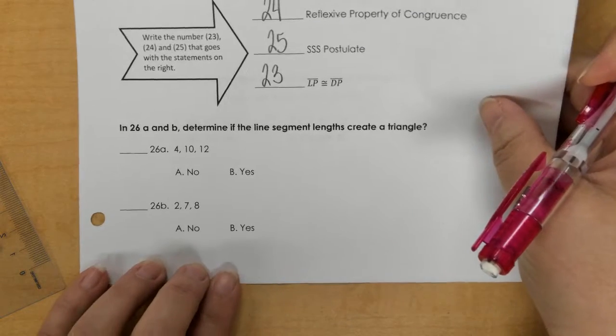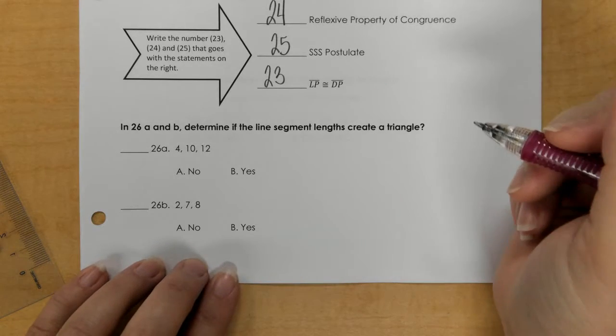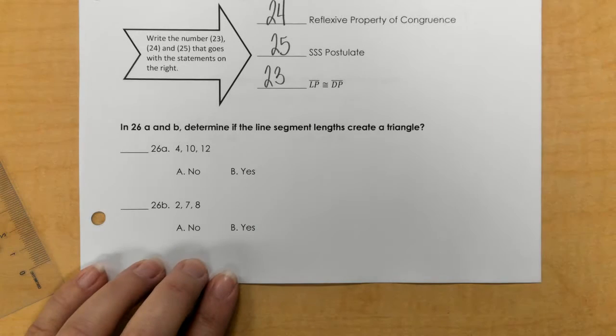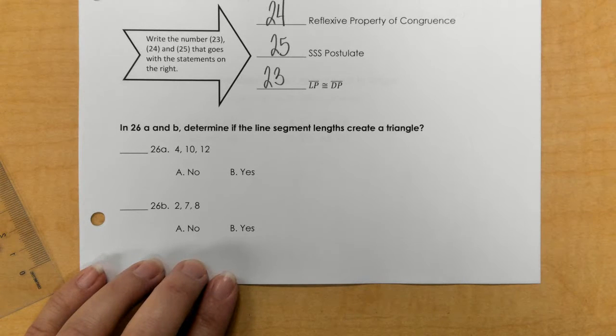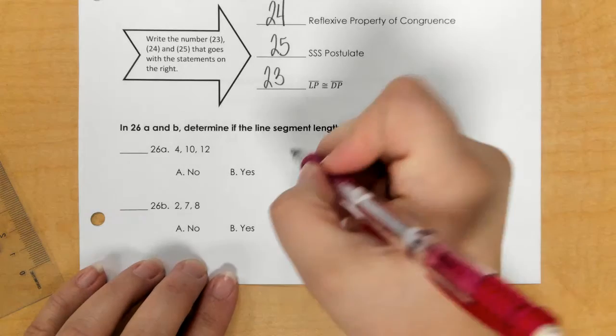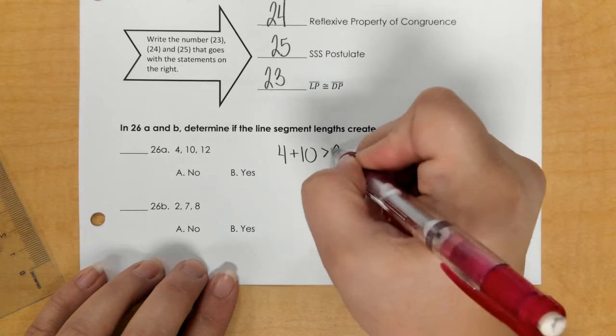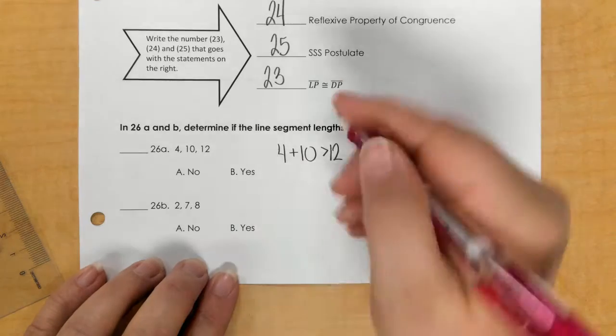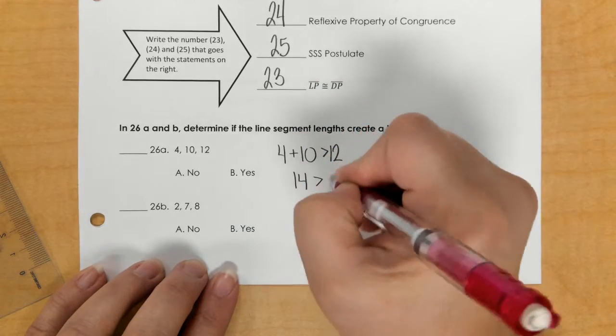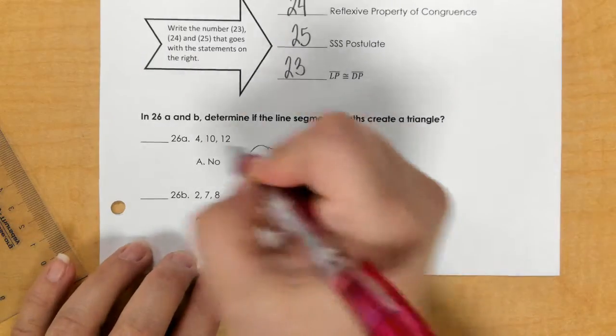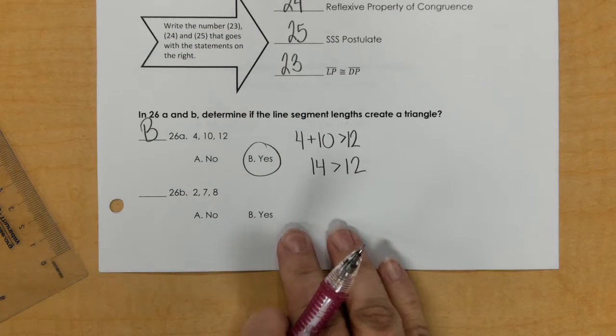Okay. And then for 26, A and B, determine if the line segment lengths create a triangle. And so I look for the two smallest side lengths, which is 4 and 10. And they have to be greater than the third length. So 4 plus 10 is 14, and that is greater than 12. So yes, that would make a triangle.